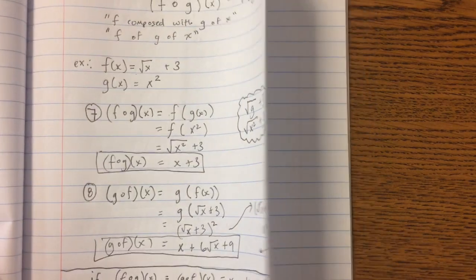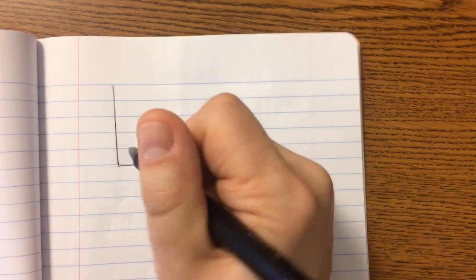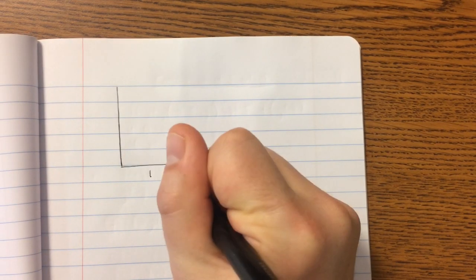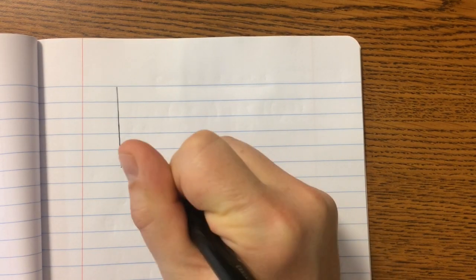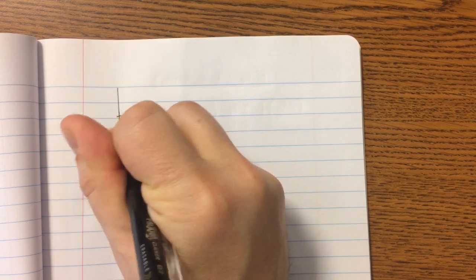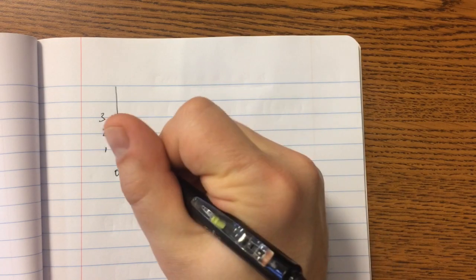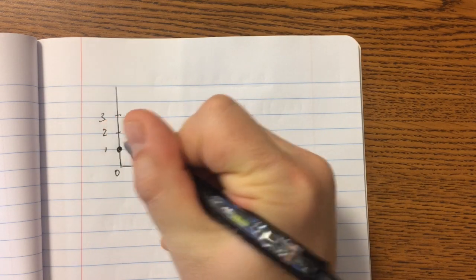Now we also want to be able to interpret these combinations and compositions graphically. So let's say I define two sort of weird functions for f and g, not as equations, but as just a graph. So let's label this like 1, 2, 3. We'll keep these numbers real simple so we can focus on the concept rather than getting lost in all the values. So let's say we define f as this piecewise function.